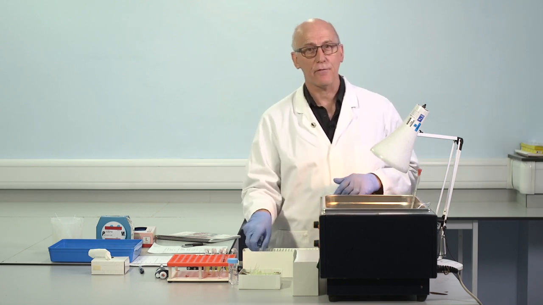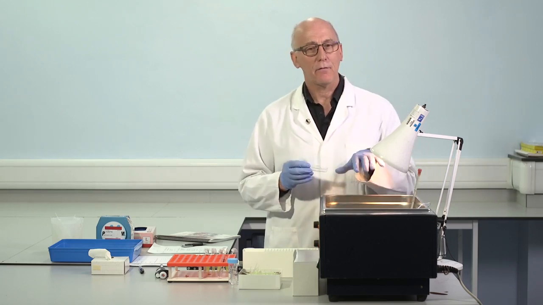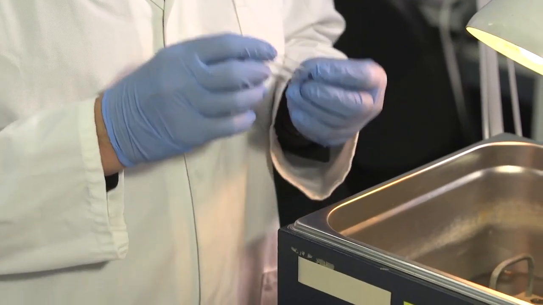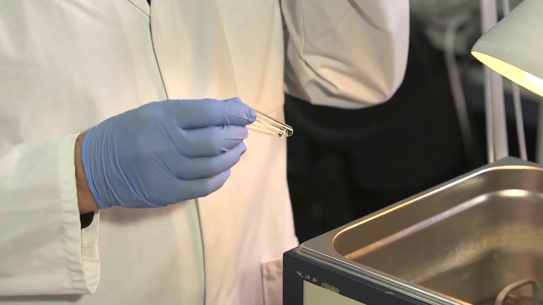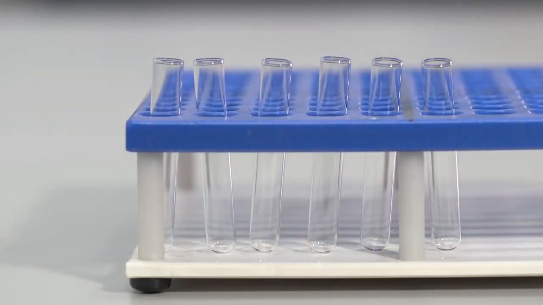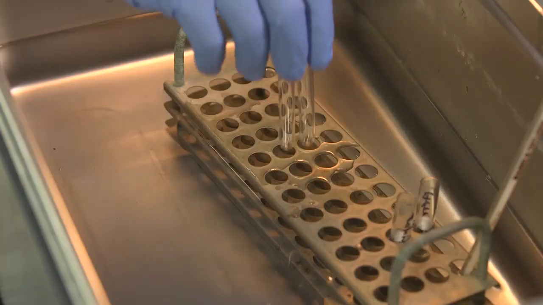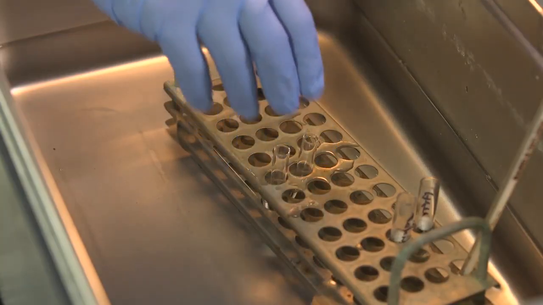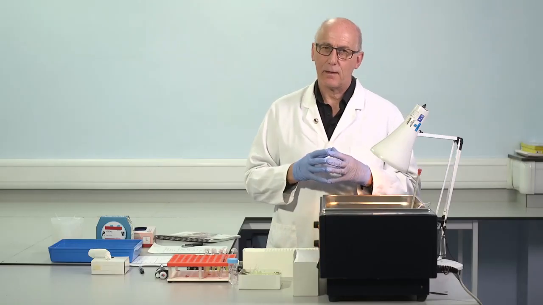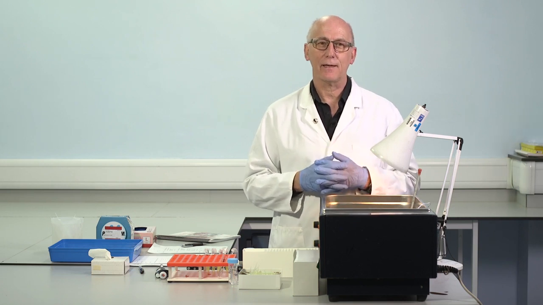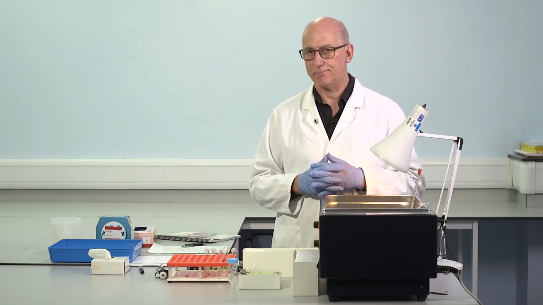The testing itself. For manual testing, should be in glass test tubes. These are borosilicate, and the nature of the glass tube is not so important, but I think it can have some impact on the results that we obtain. For APTT, for manual testing, I think it's important to test in duplicate.